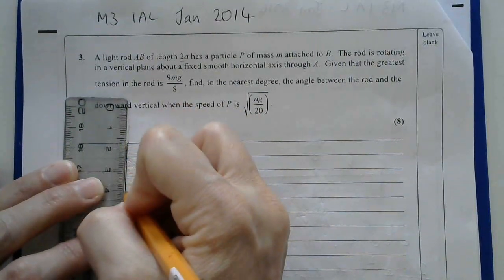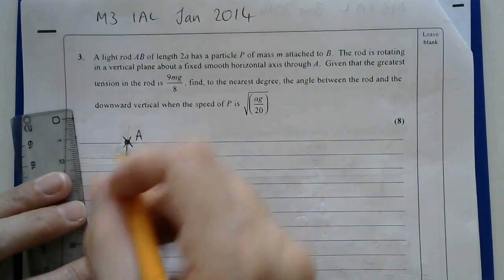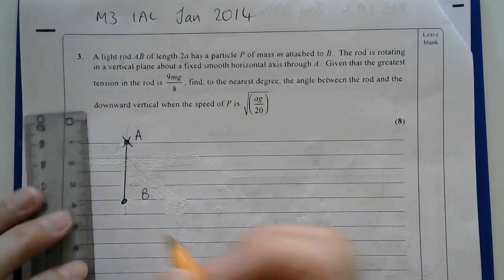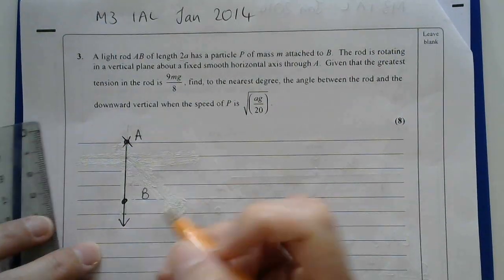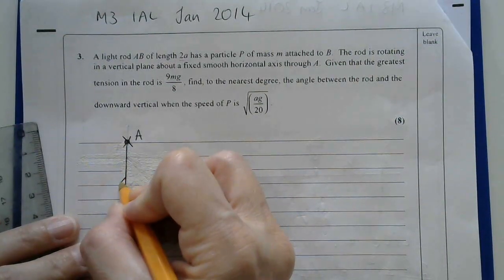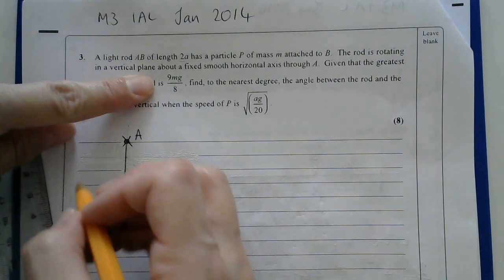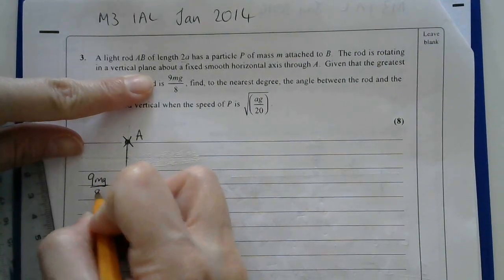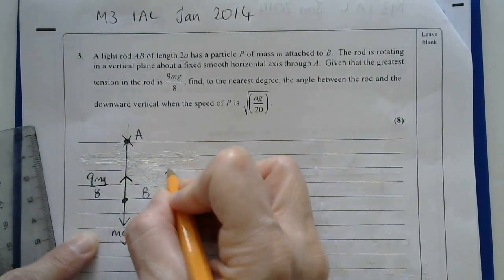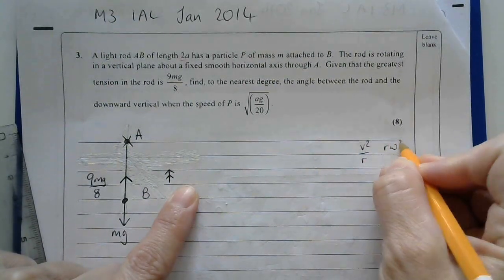And so if I just draw what this looks like, I have the axis here, going into the page, and then B is here, and I know I will have the weight. They said the mass was m, so the weight is mg. The tension will be towards the center of the circle in this rod, and they told me that the tension was 9mg/8. And as this is moving in a circle, then I know the acceleration towards the center of the circle is either v²/r or rω².